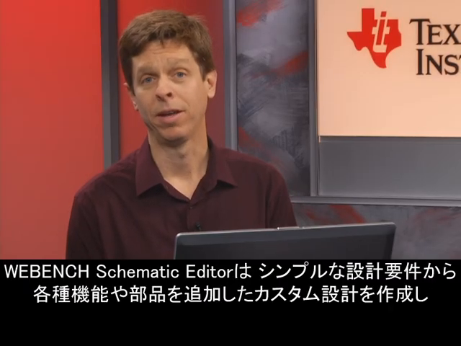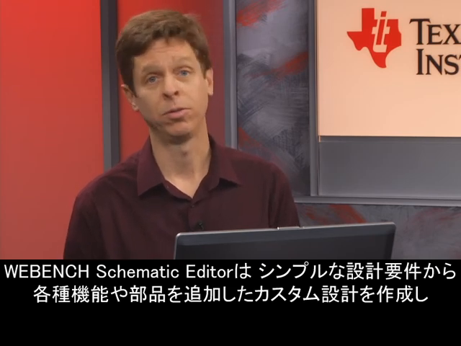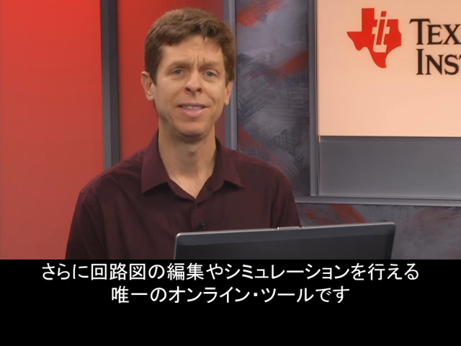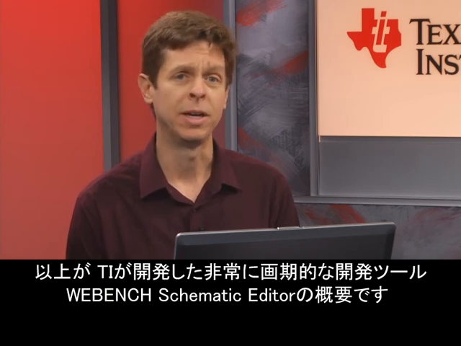With WEBENCH Schematic Editor, you have the only online tool that will create a custom design, synthesize from a few simple design requirements, and then allow you to edit and simulate your schematic. So, that's a quick overview of the WEBENCH Schematic Editor tool, a really groundbreaking development from TI.